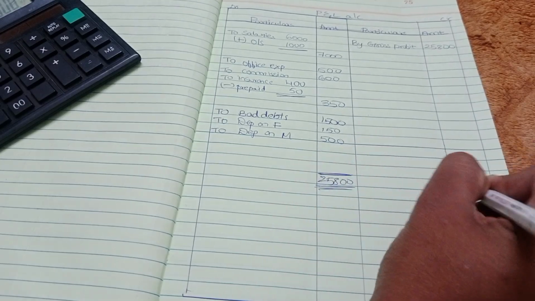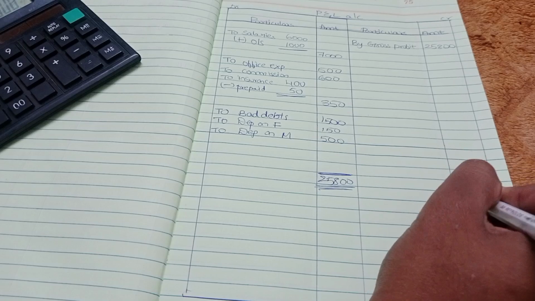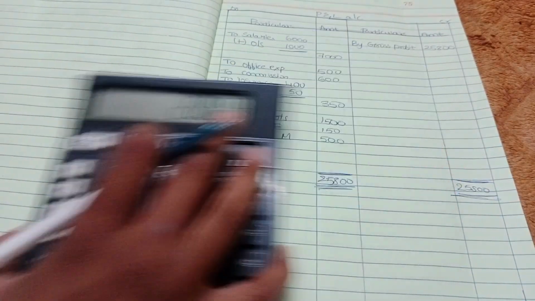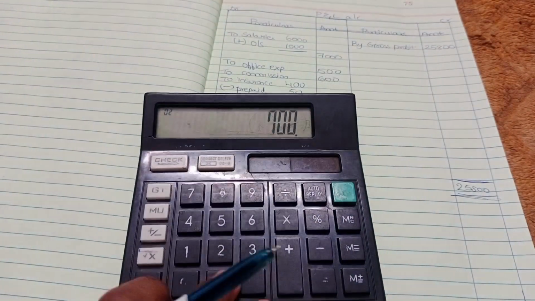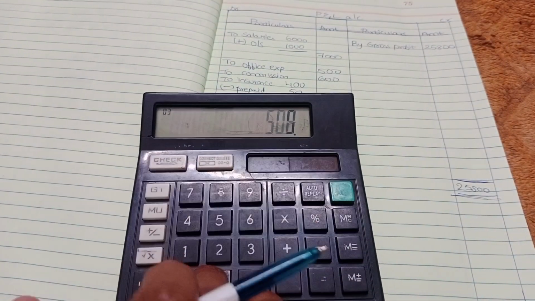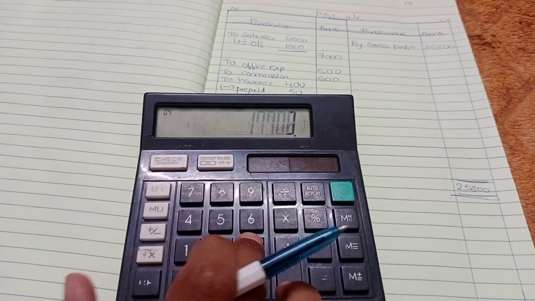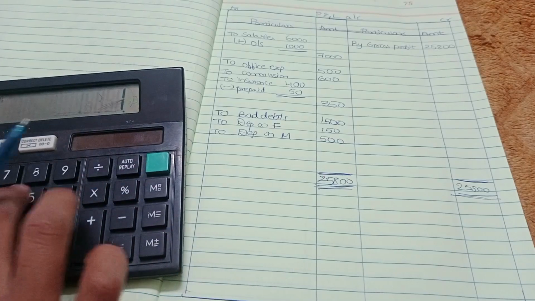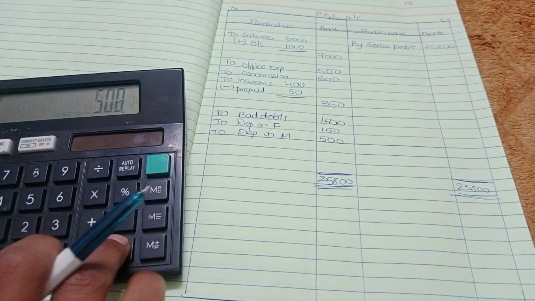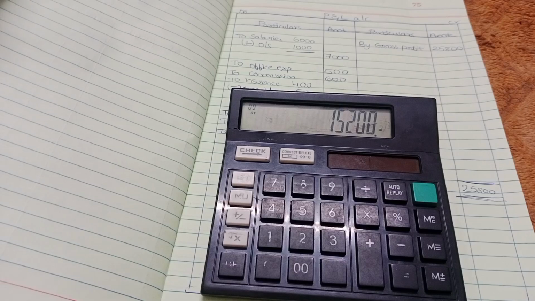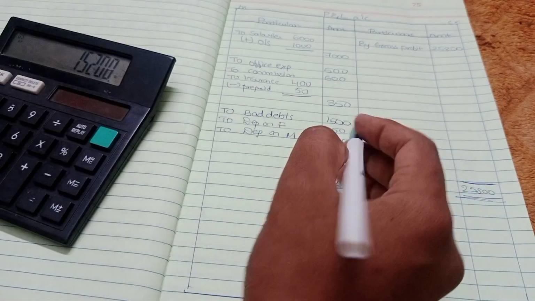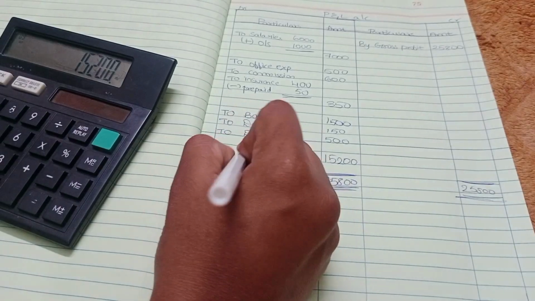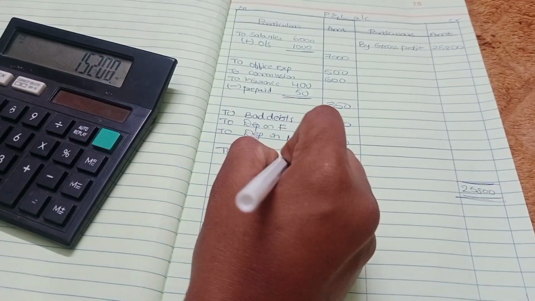25,800, because debit is lesser. From 25,800 we need to deduct all this. So 7,000 minus 500 minus 600 minus 350 minus 1500 minus 150 minus 500. What will be the answer? 15,200 is the lesser amount we are having on the debit side. We will call this a net profit.